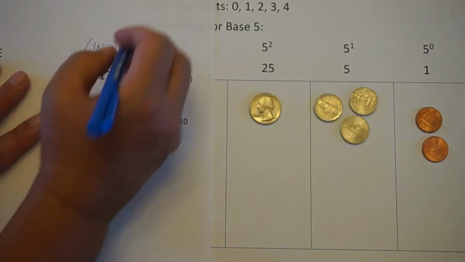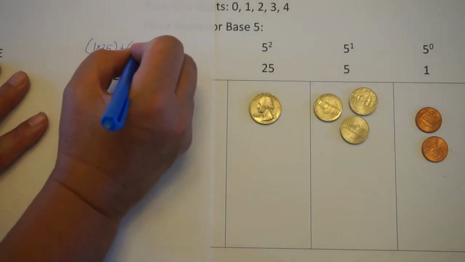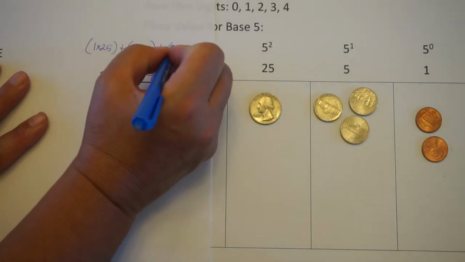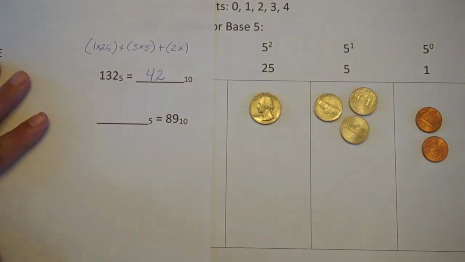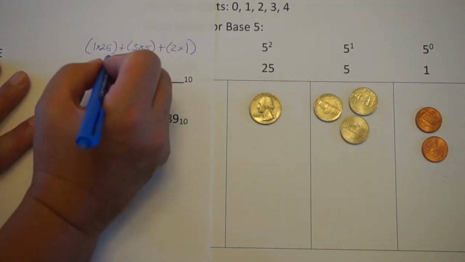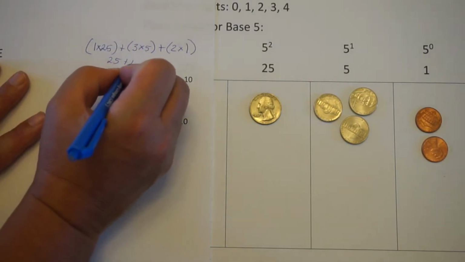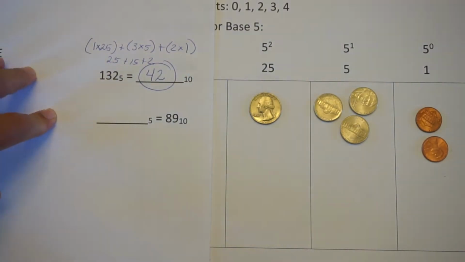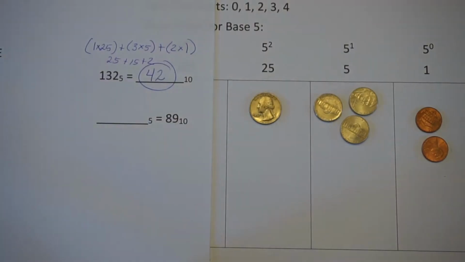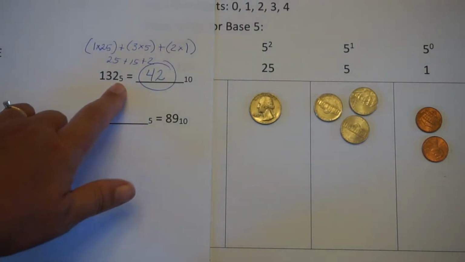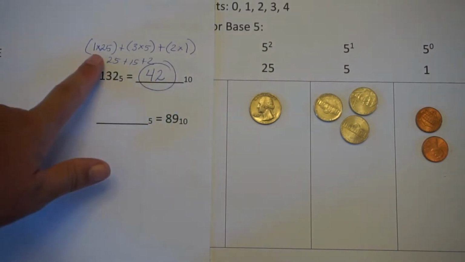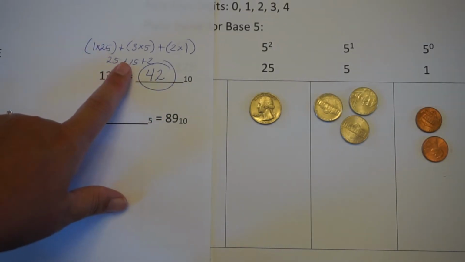I have 3 nickels, which is 3 groups of 5, and I have 2 pennies, which is 2 groups of 1. If I add these up, it's 25 plus 15 plus 2, which is in fact 42 in base 10. So when you're going from a different base to base 10, it's a process of multiplying and adding.